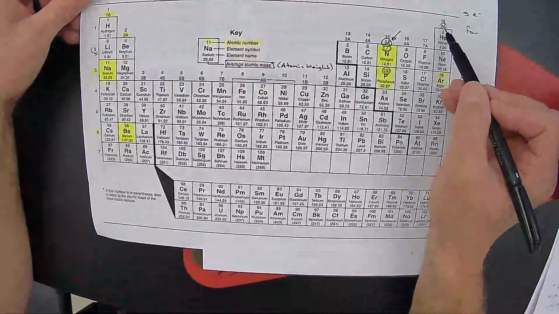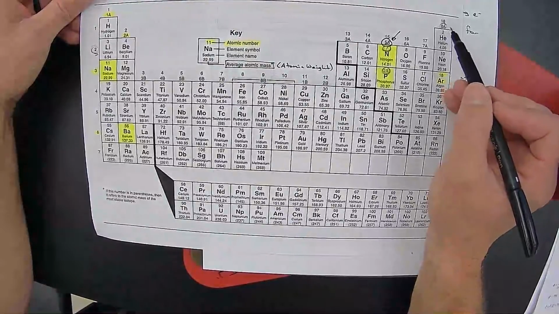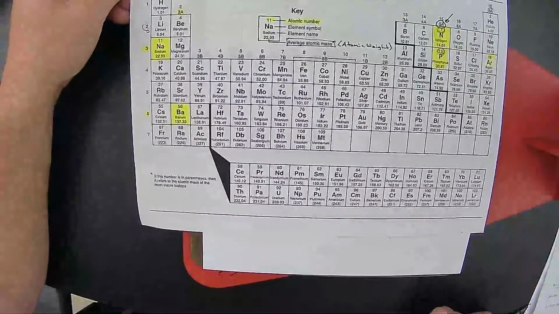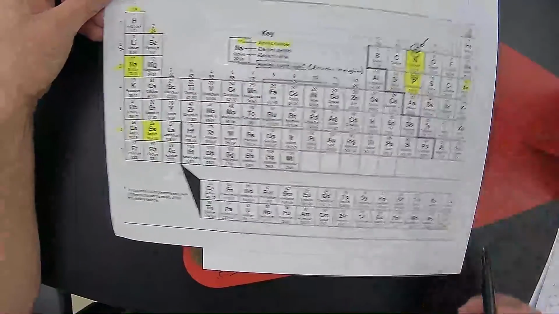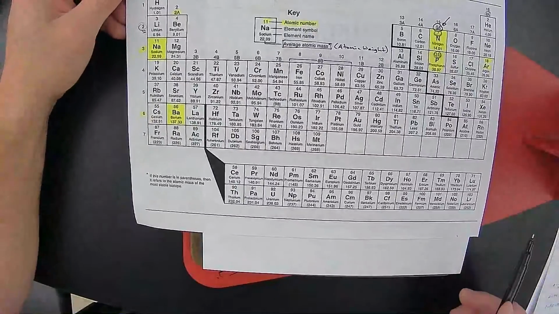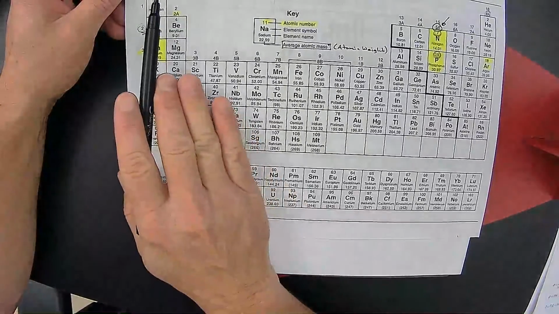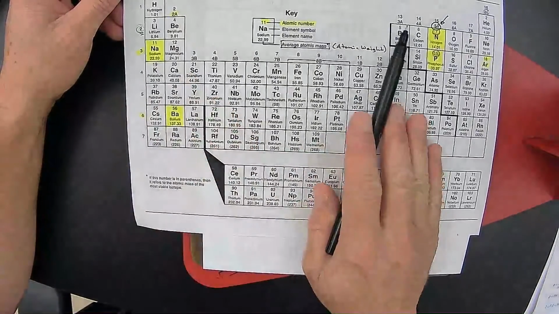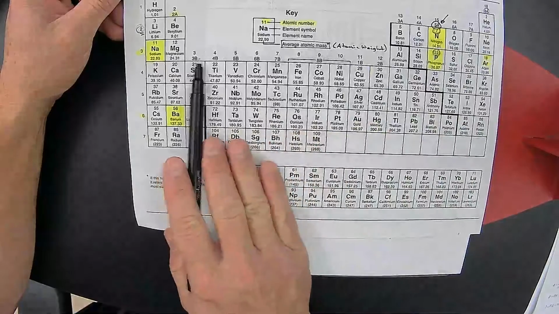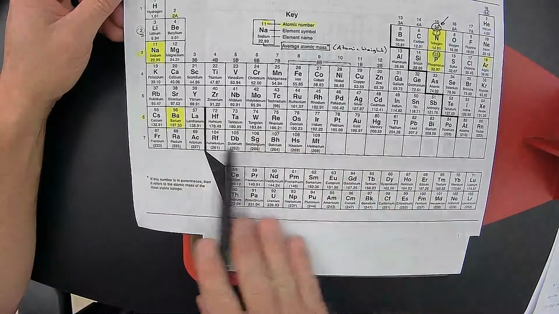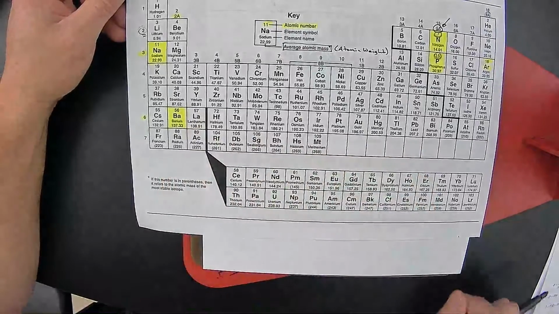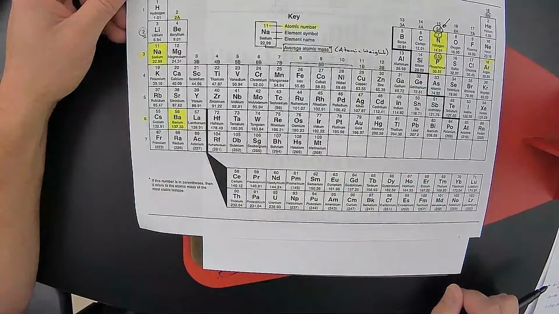Argon and krypton both have 8 valence electrons. Now, notice we're only dealing with the A columns right now. That means we are skipping all of the B columns, and we will be concerned about those later.